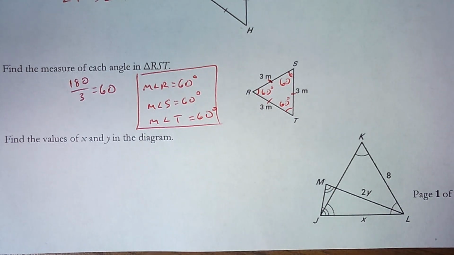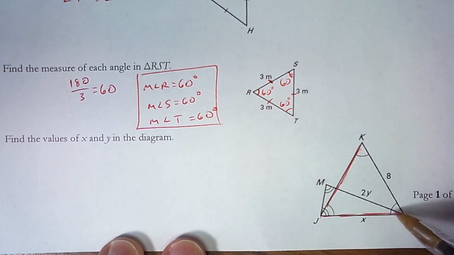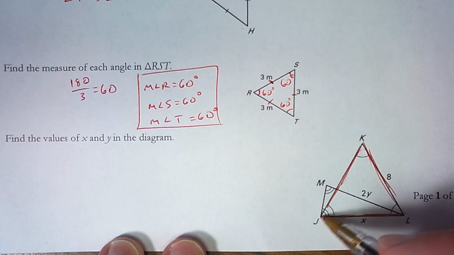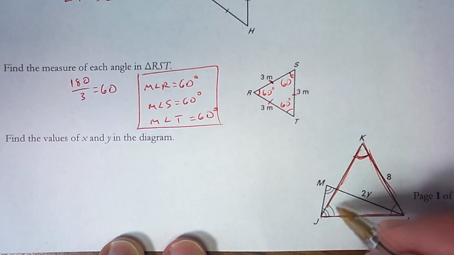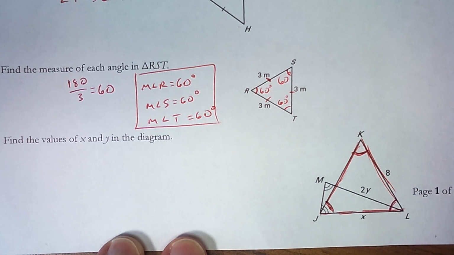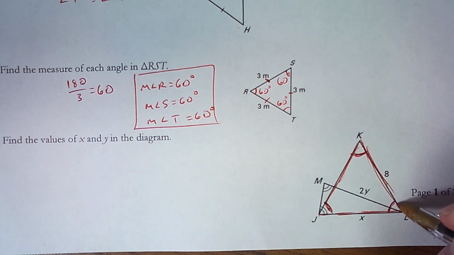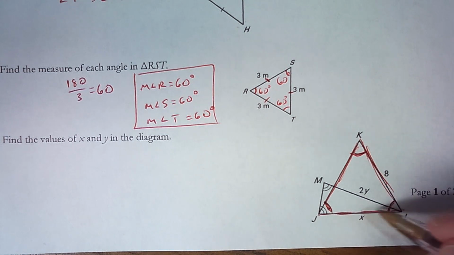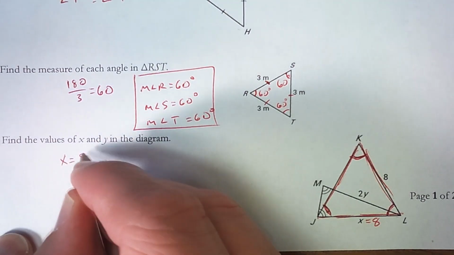Find the values of X and Y in the diagram. Okay, so I have a triangle right here. This outer triangle, JKL. So this triangle is equiangular. I've got an arc here, here, and here. It is equiangular, which means it is also equilateral. Okay, since it is equilateral and side KL is 8, then JK is 8 and JL is 8. X is alongside JL. I know this has to be 8, so X is 8.